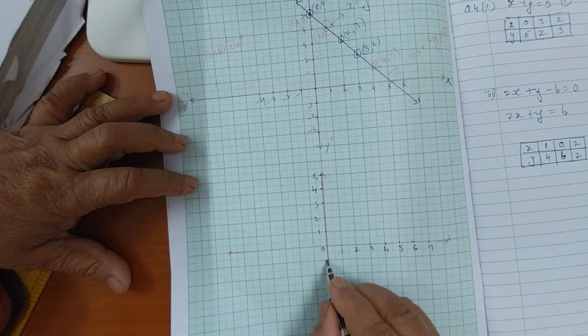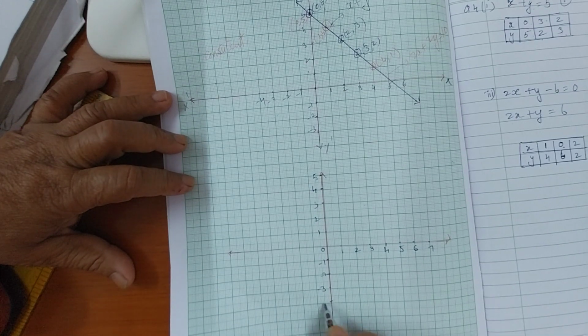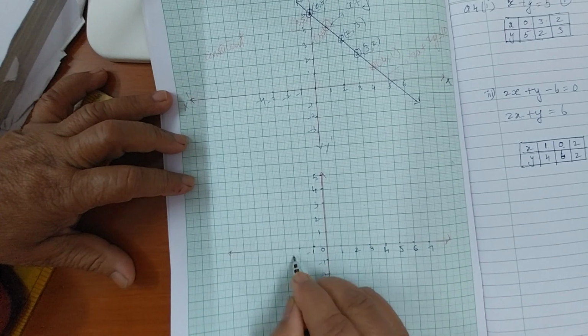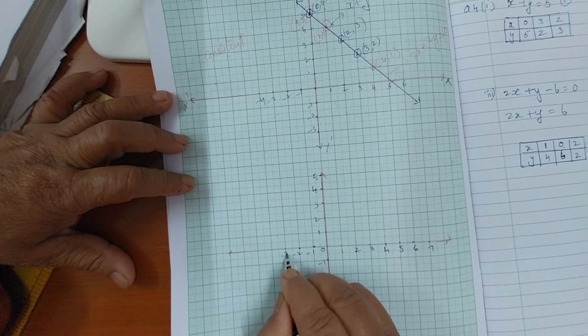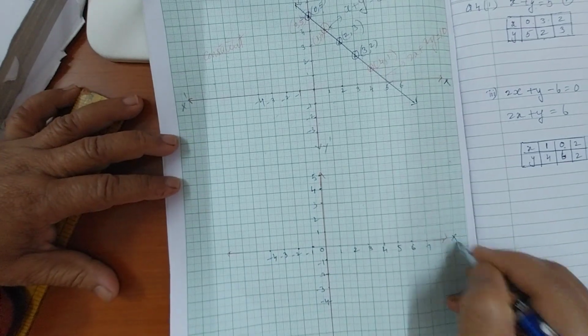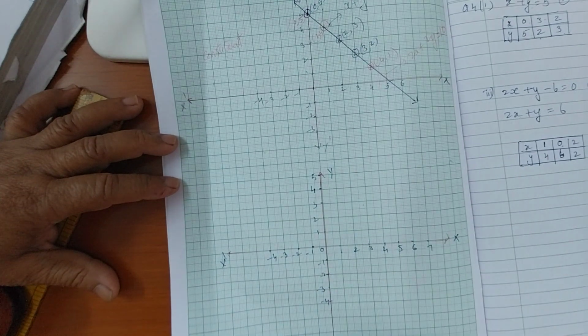This is of course 0, minus 1, minus 2, minus 3, minus 4. Here minus 1, minus 2, minus 3, minus 4, etc. This is the x axis and the y axis.